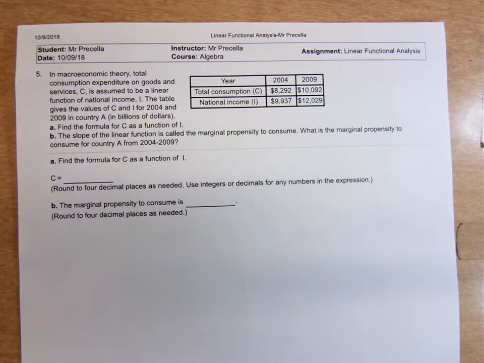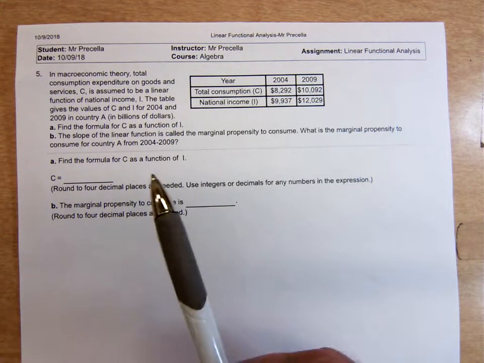Good morning, this is Mr. Precella, and today we're going to be working some examples involving economics, and they're going to involve functions, which we've been discussing for a while now. And so let's get to it. Let's see, what does it say?